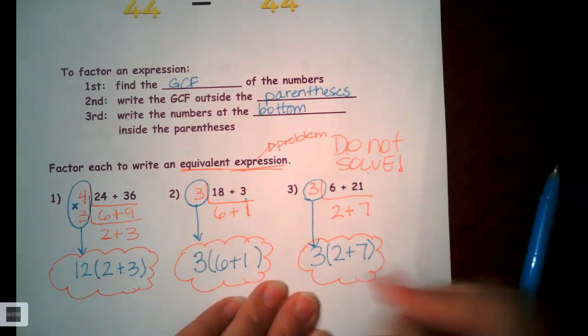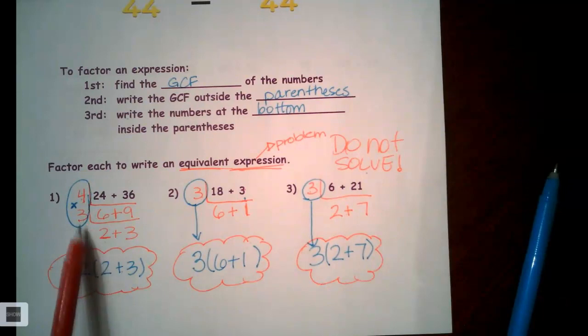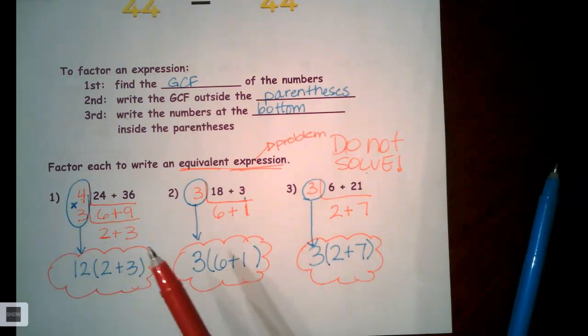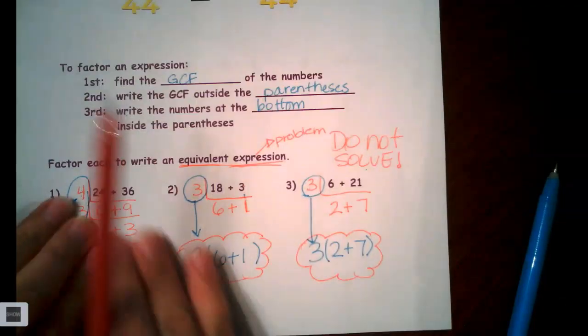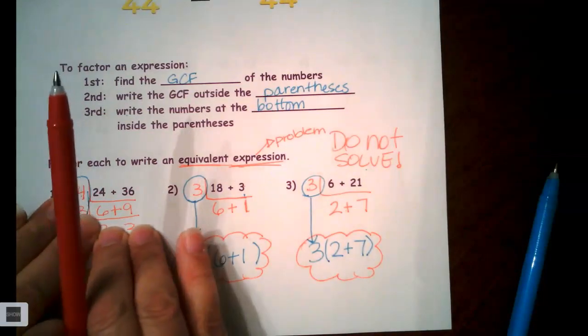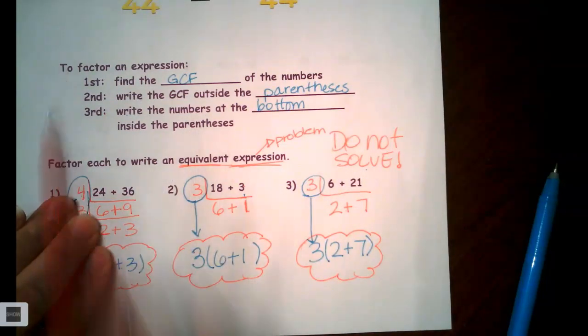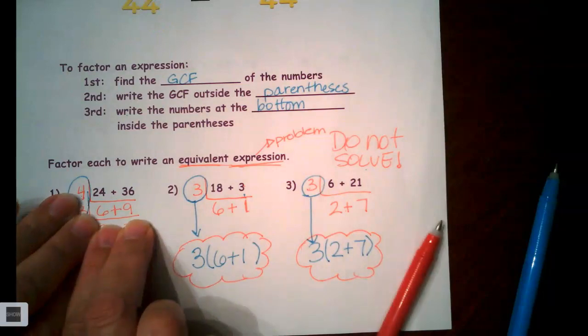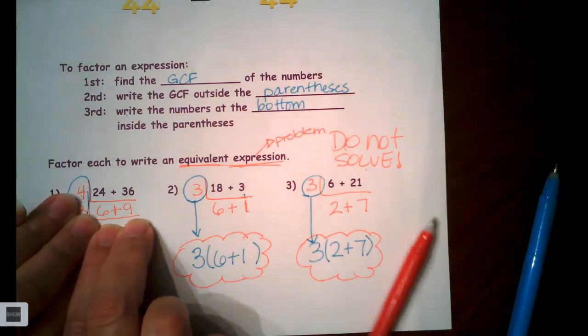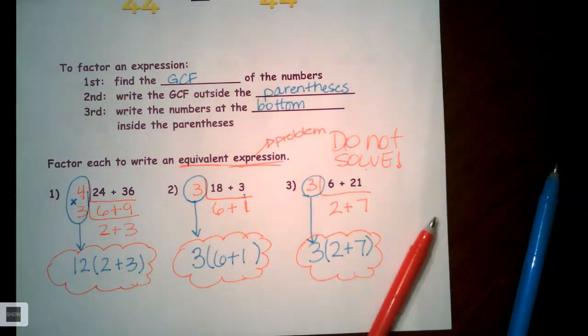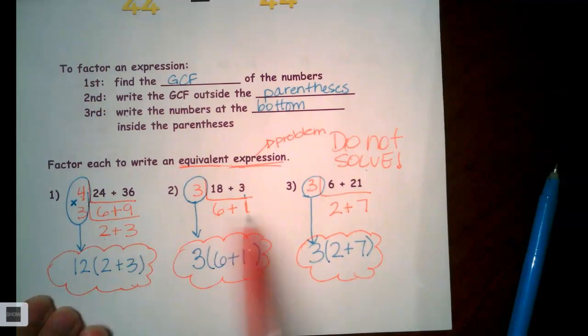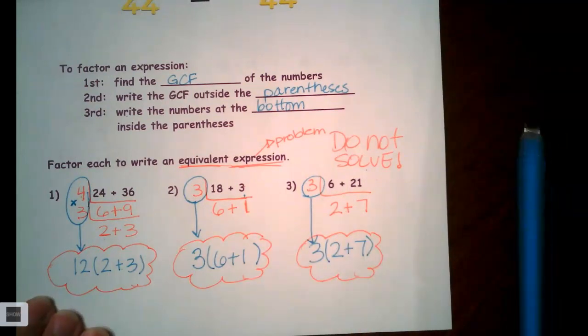Now, sometimes people don't use the greatest common factor and it would still work. For instance, if I stopped right here, I would have written 4 parentheses 6 plus 9. And then 4 times 6 is 24, and 4 times 9 is 36. So the quick check will work even if the problem's not right because you didn't use the greatest common factor. So be sure that bottom row of numbers can only be divided by 1.